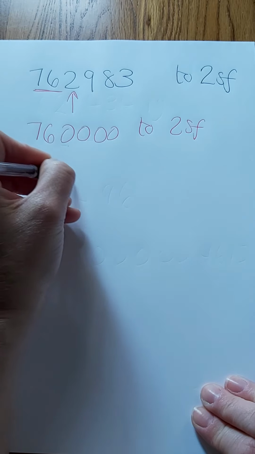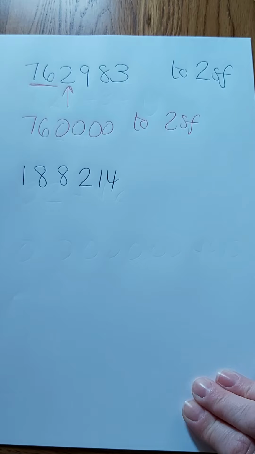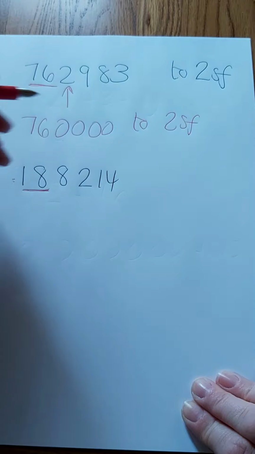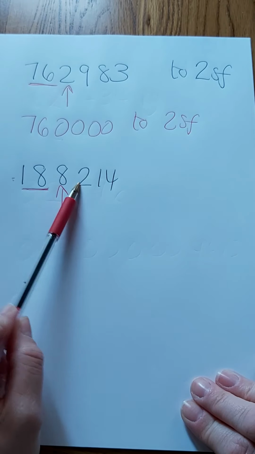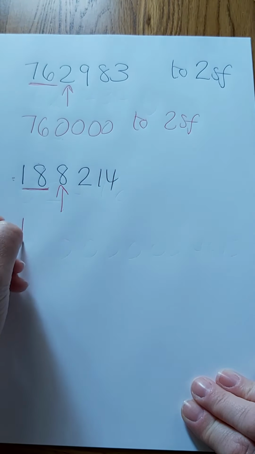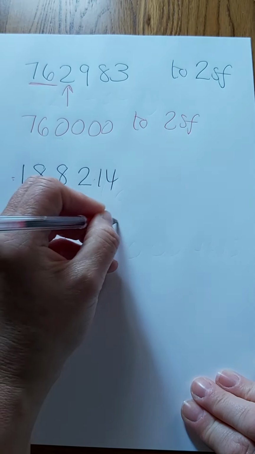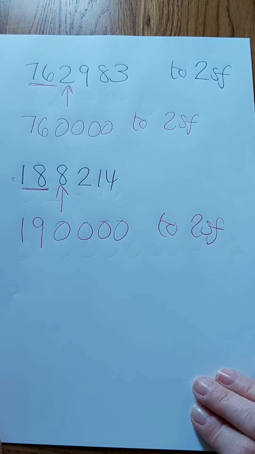Let's have a look at another example. In this one, let's have 188,214. And again, to go to 2 significant figures, I take the 2 largest value numbers, so I'm working from the left. And again, I have to consider the value of the next number. Now, this is obviously higher than 5. So it is quite significant because 188 is very close to 190. So I need to move that number up here. So this becomes 1 and then a 9. Then again, I replace all of these numbers with zeros. So now I've got 190,000.